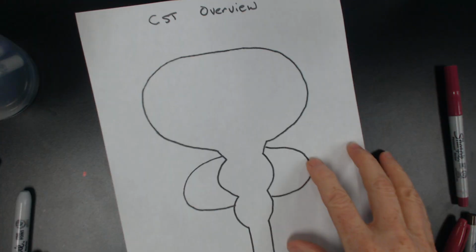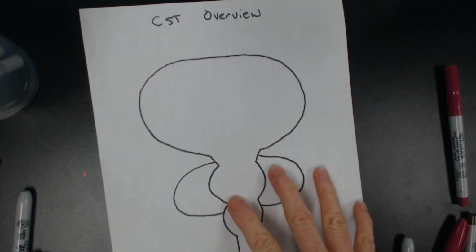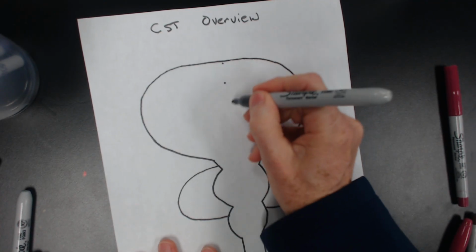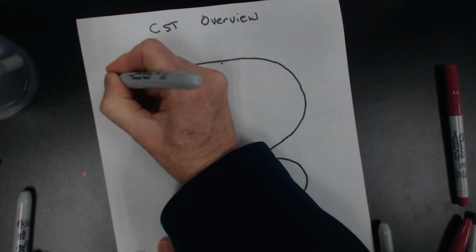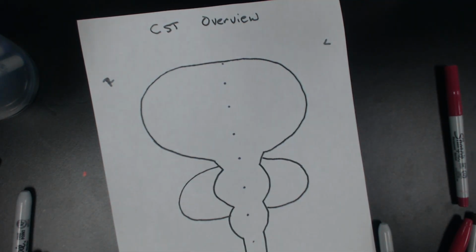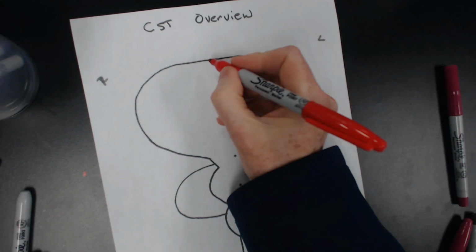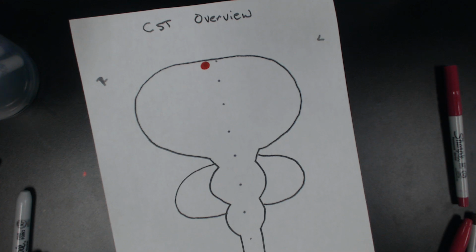Okay, and now back to this great big overview. One more time, this is going to be your corticospinal tract overview. Super simple. Now that we've gone through all the details, this should just jump right out at you. So you've got this middle, here's my midline just to represent when things cross over. It's bilateral, so I'll start here on the right side. I have an upper motor neuron here in the precentral gyrus.